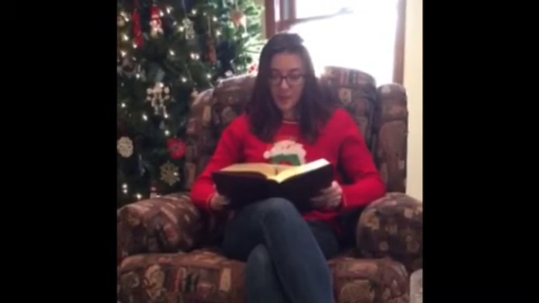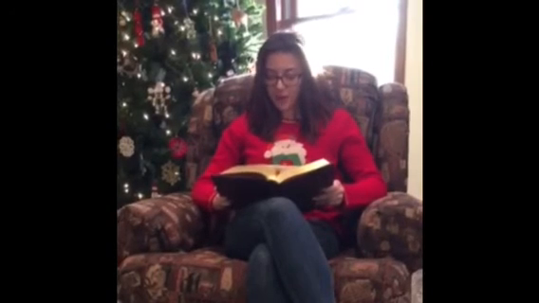Brachialis. Its origin is the distal humerus. Insertion is the proximal ulna, and the primary action is that it flexes the elbow.